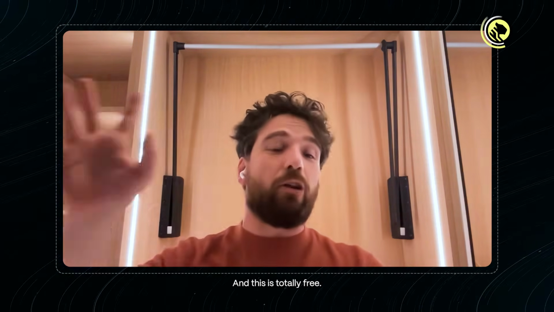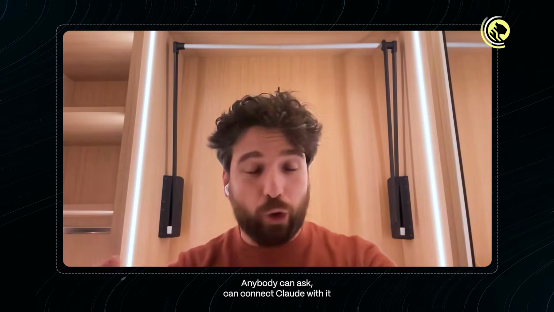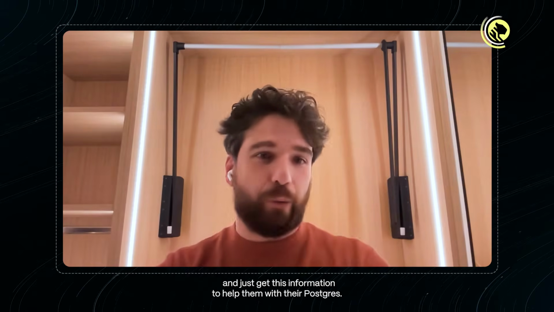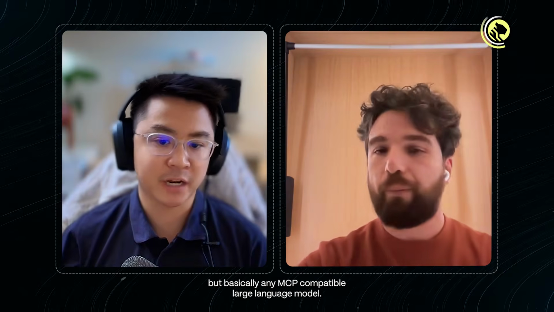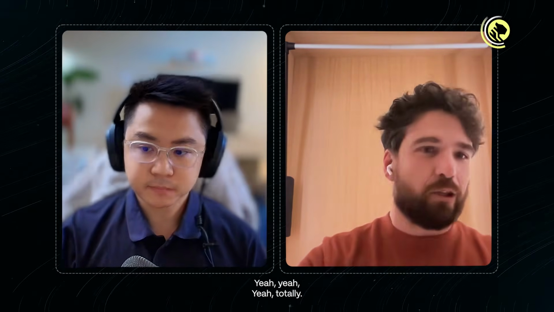And this is totally free. Anybody can connect Claude with it and just get this information to help them with their Postgres. I believe system. You can connect not just Claude, but basically any MCP compatible large language model. So you can use this in Claude Code, you could use it in Cursor, you can use it in basically any thing that can connect to an MCP server. Yeah, Codex. Okay, yeah. Yeah, totally.